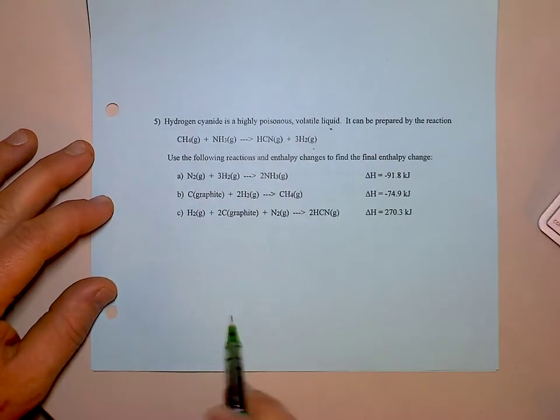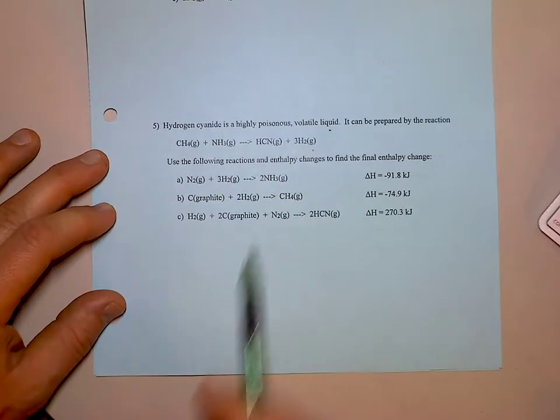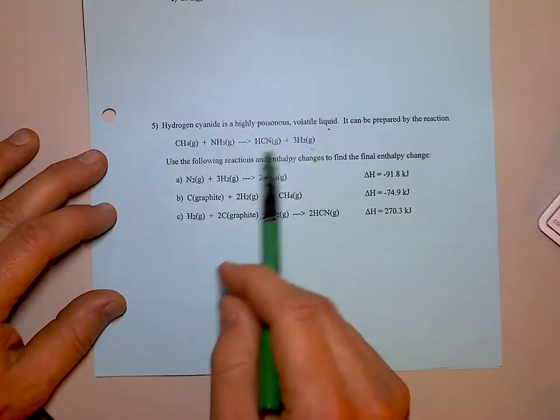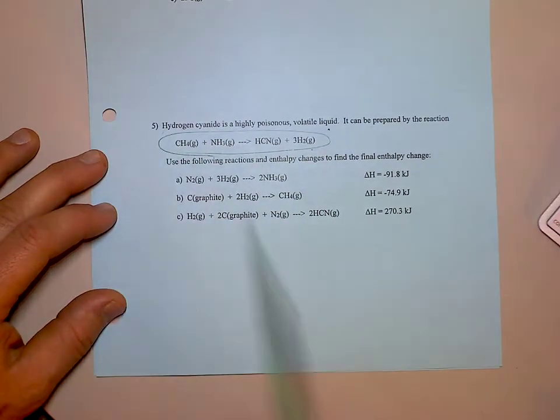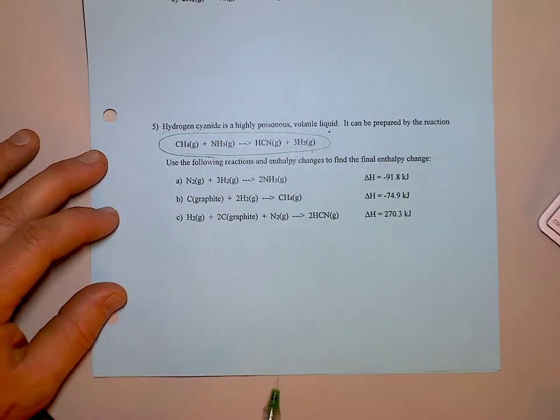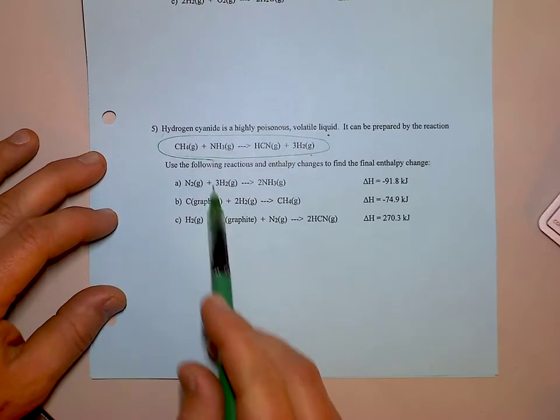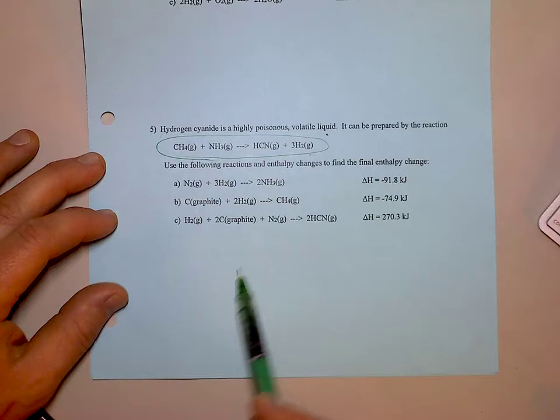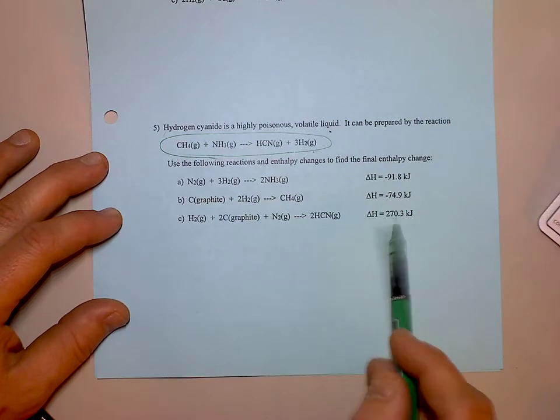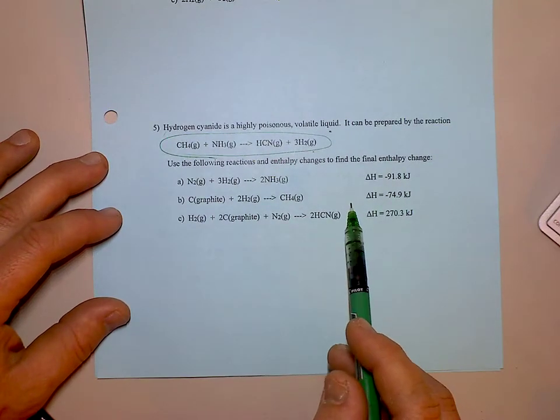This is a 3-step. Okay, you've got hydrogen cyanide, a highly poisonous, volatile liquid. It can be prepared by this reaction. But either this is too dangerous to be around or takes too long, so we can figure out the enthalpy change, whether it's exothermic or endothermic, by manipulating these 3 partial reactions.